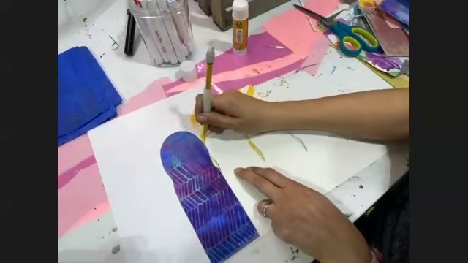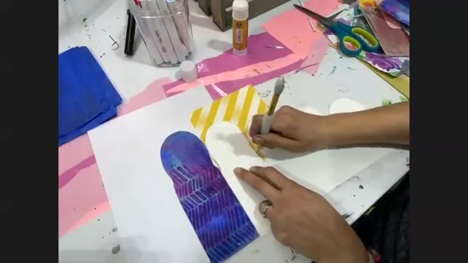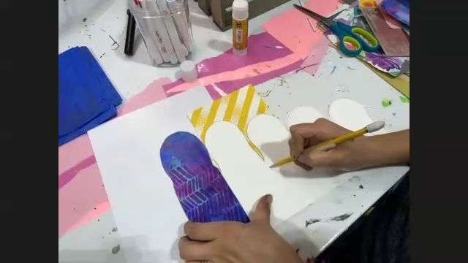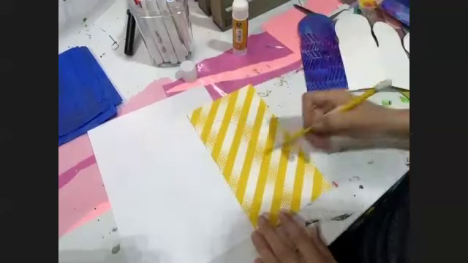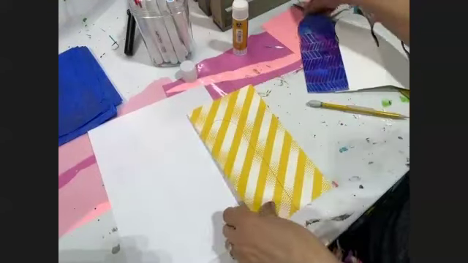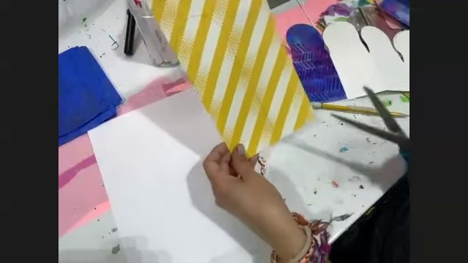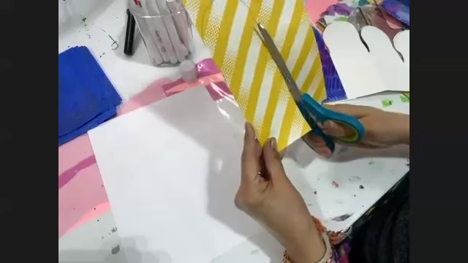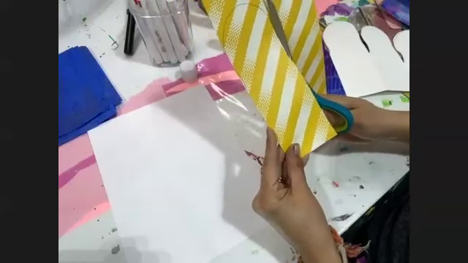And I'm going to take my pencil and outline that there. And even though I can't see where this line would continue, I'm just going to estimate. There. I'm going to imagine it. Okay. And continue bringing it down further. Okay. And let's go ahead and trim this.